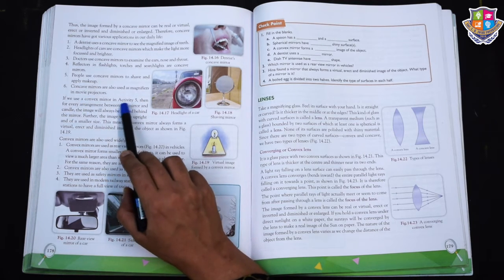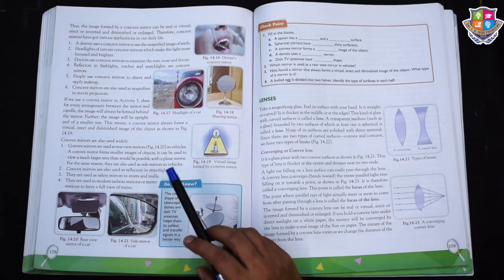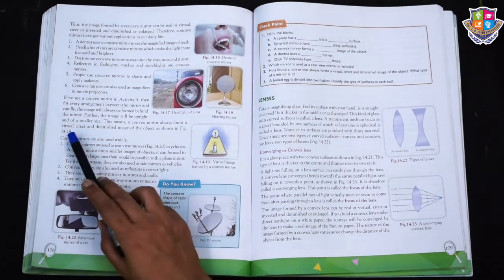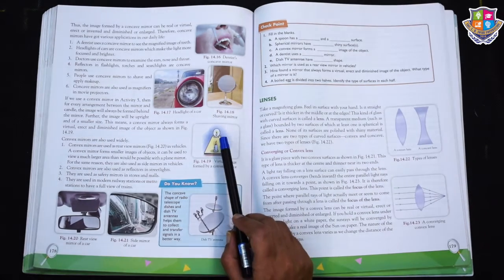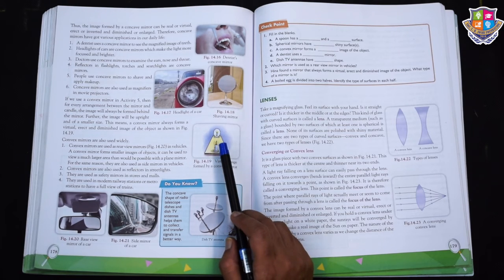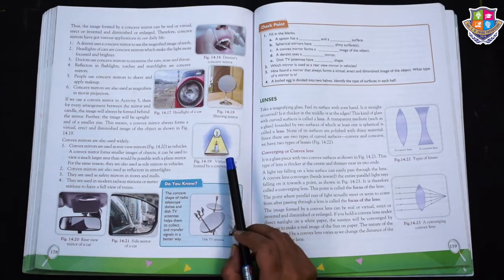If you use a convex mirror in activity 5, what will happen? I already told you, contrary thing, totally different. A convex mirror always forms a virtual, erect, diminished image. Virtual, erect and diminished image of the object. Try to remember this, children.